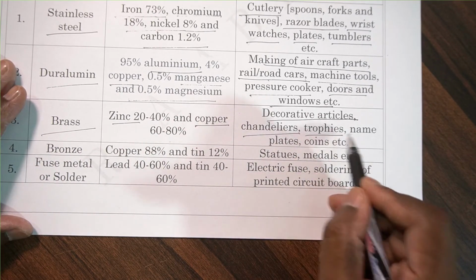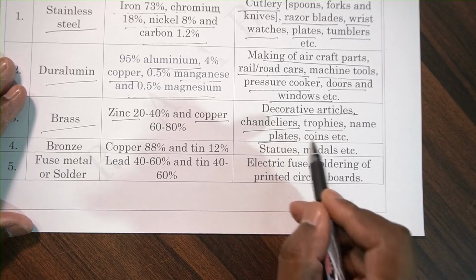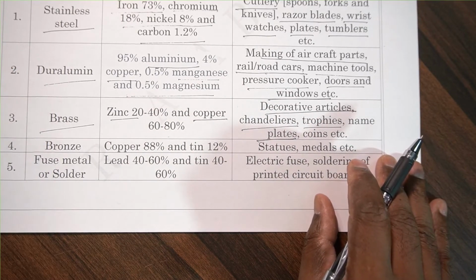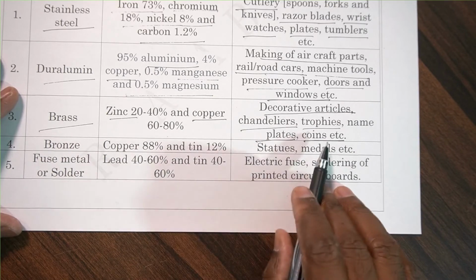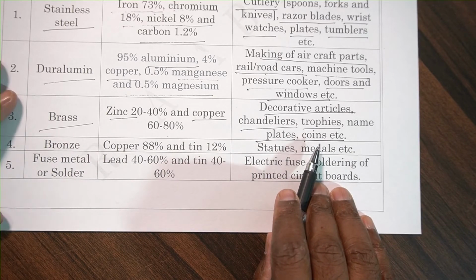And then trophies can be made out of that. Name plates, some people write their name in a brass plate and place in front of their house. Then coins can be made out of that. They are bright shiny articles. So this is the use of brass.